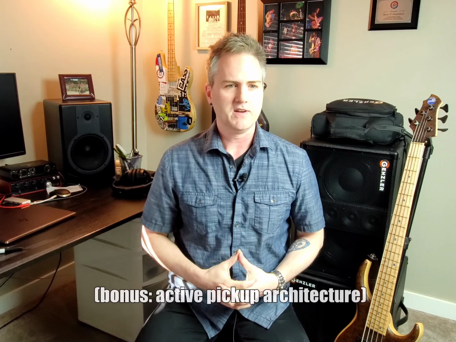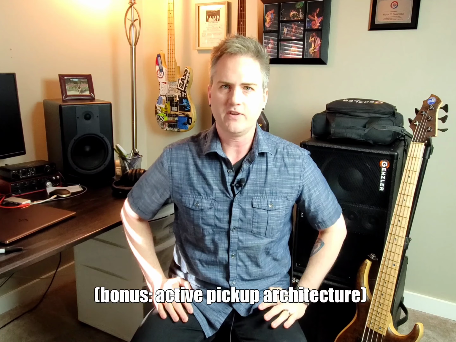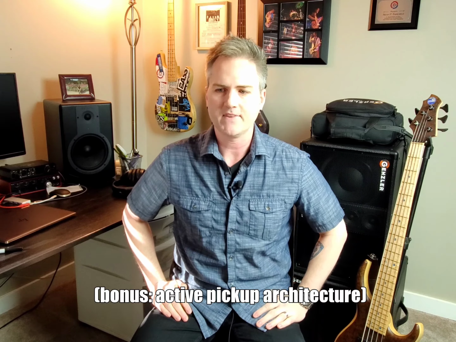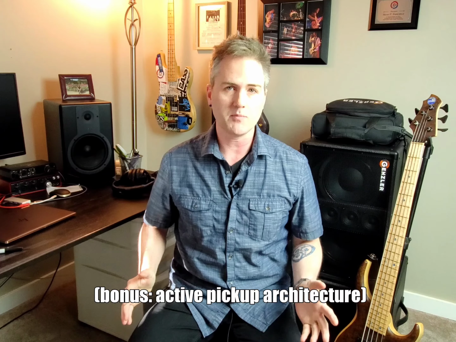So the pickups actually require power to function, and then the preamp itself requires power to function. There is a preamp. There is an electronic circuit there that requires power. Active pickups, this is probably beyond the purview of this video, but active pickups themselves allow you to do a few different interesting things. I'll just name a couple real quick.